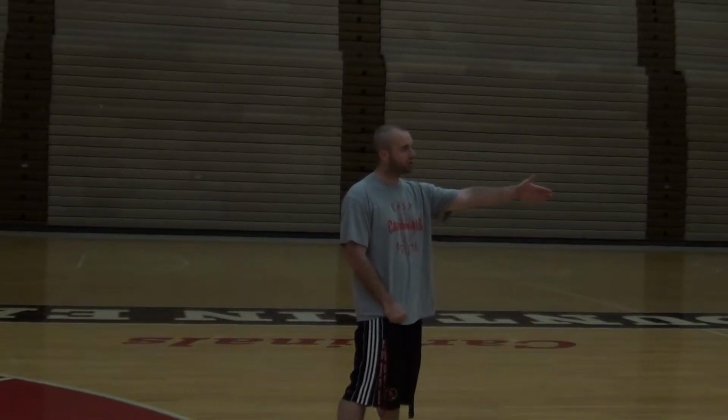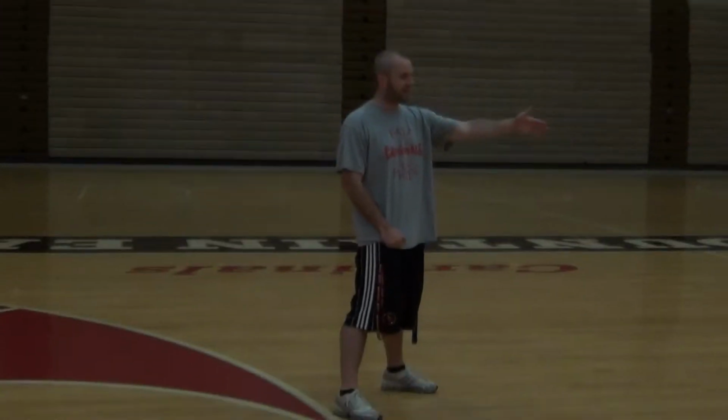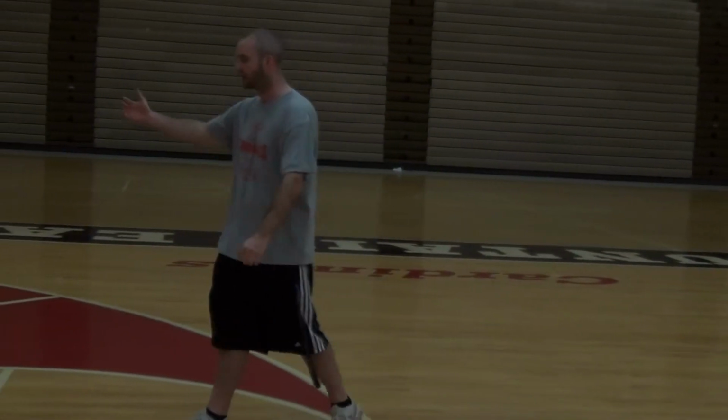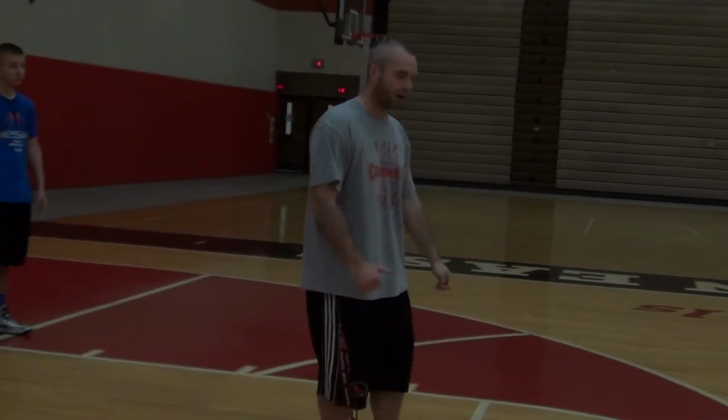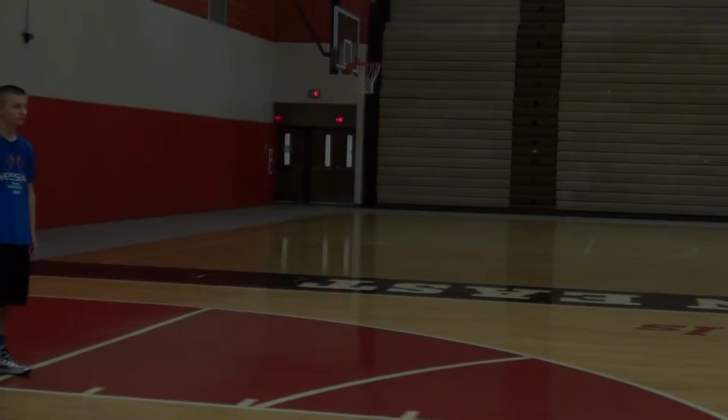And then it's the guard's responsibility to set his man up off the screen. That way we don't have any moving screens. We don't want the big guy running out there and head-hunting anybody. Otherwise, it's going to be a turnover. All right, so we'll watch them do it one time. Jeff's going to signal it. Richie will go up and set the screen.